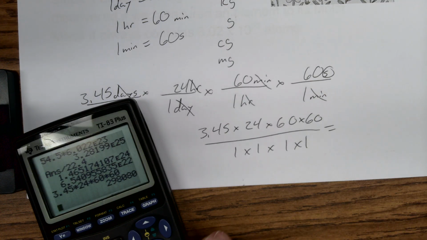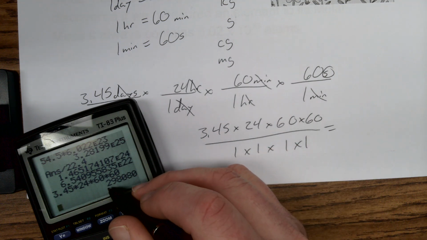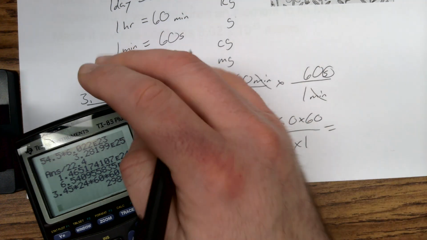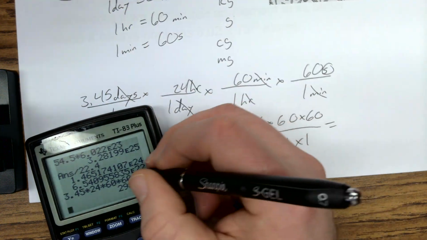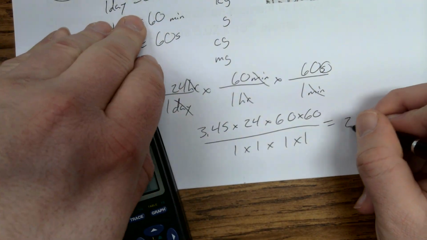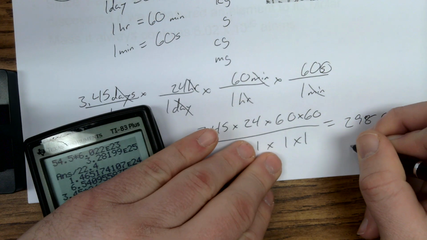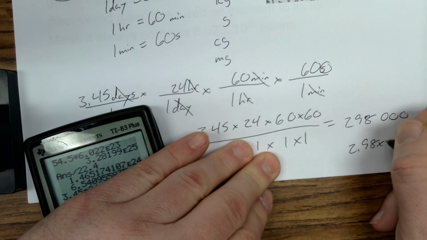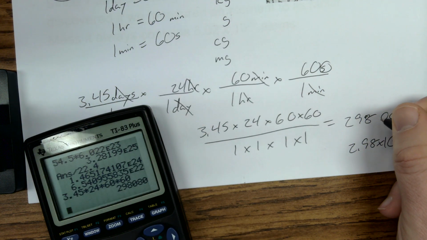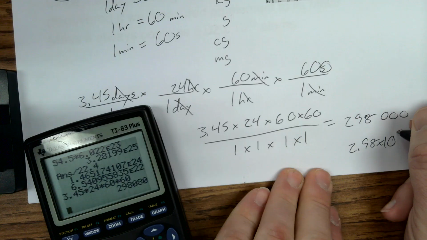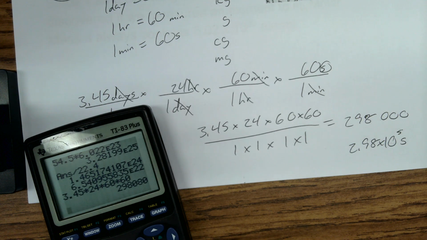I get a final answer of, using 3 sig figs, as my question started off with 3 sig figs, 1, 2, 3, 298,000, or I could have written it as 2.98 times 10, 1, 2, 3, 4, 5 seconds.